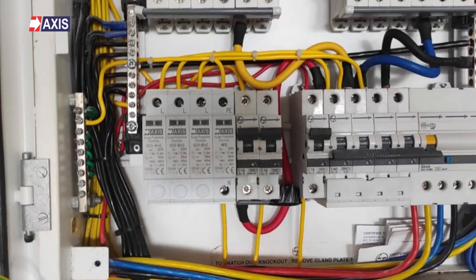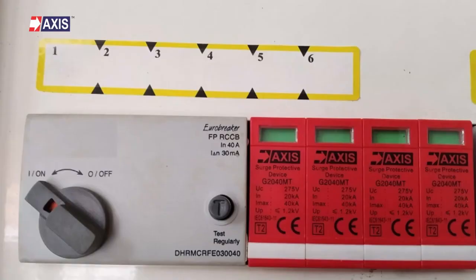But why should you listen to me about SPDs? At Axis, we have been manufacturing lightning protection systems including SPDs for the last 30 years. You will find our protection used in substations, data centers and thousands of residential and commercial projects across the globe. So let's get into it.